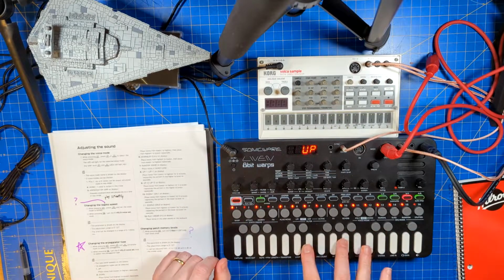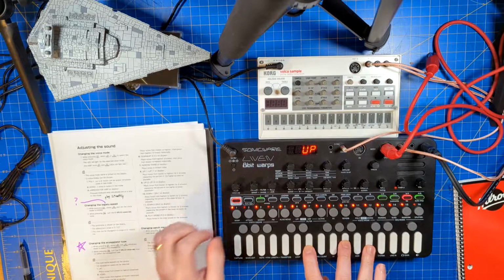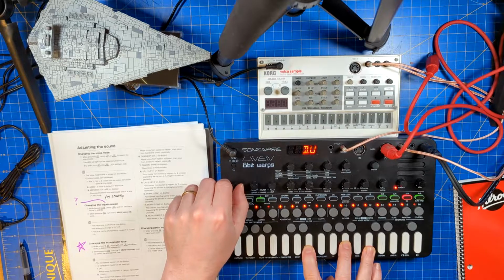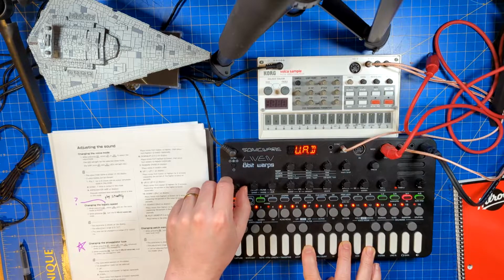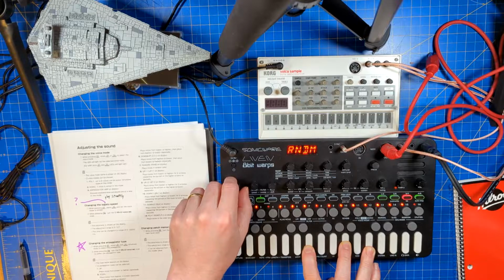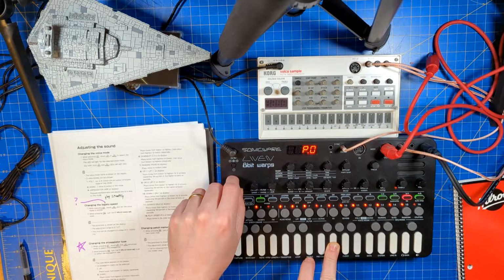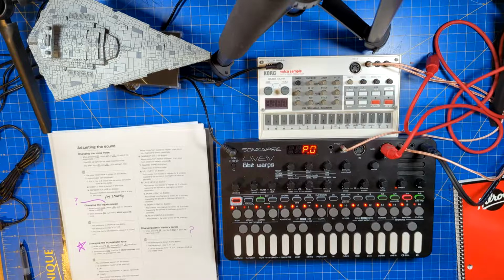Well, a lot of the modes require you to hold down multiple keys. So you can shift through the various ARP modes through there under this guy.